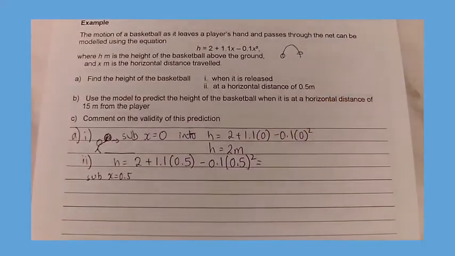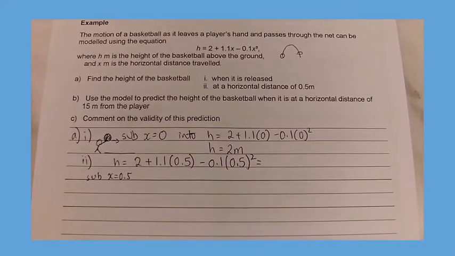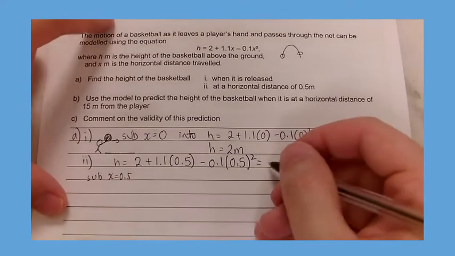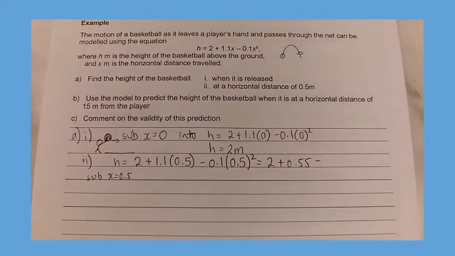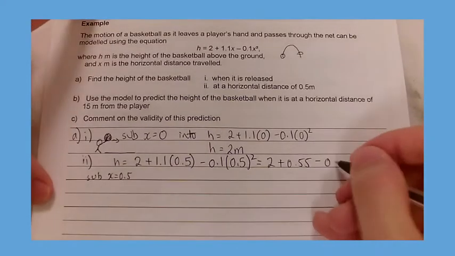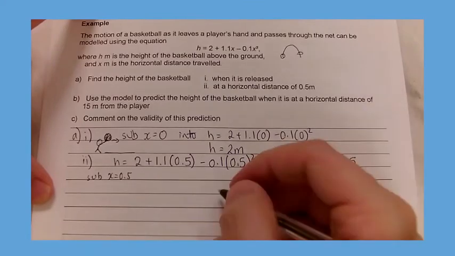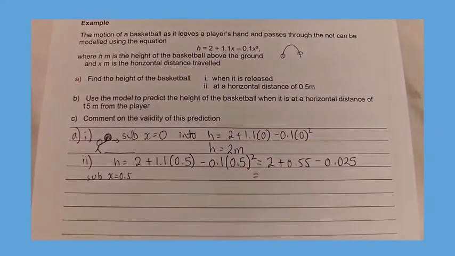Now if you quickly use your calculator for this calculation, you get 1.1 times 0.5, so you get 2 plus 0.55 minus 0.5 times 0.5 times 0.1, 0.025, and then what you're going to get is 2 plus 0.55 minus 0.025.